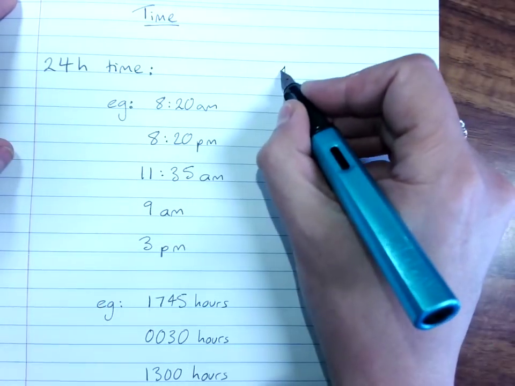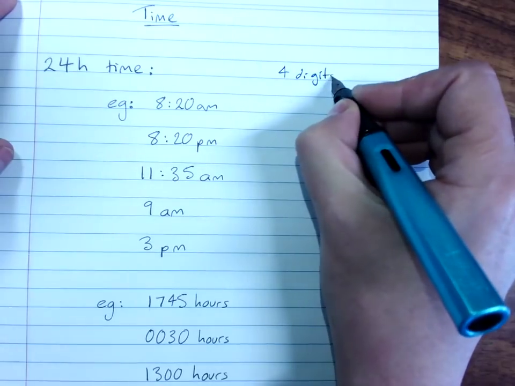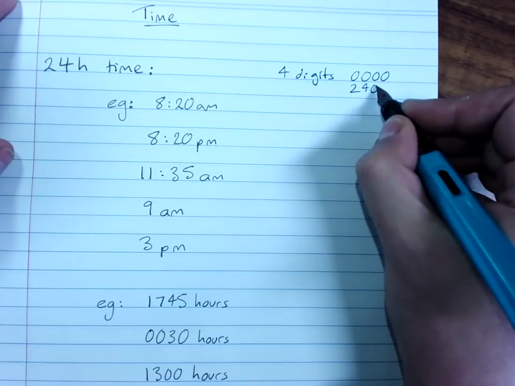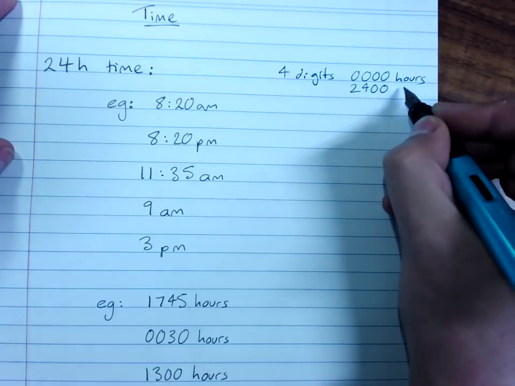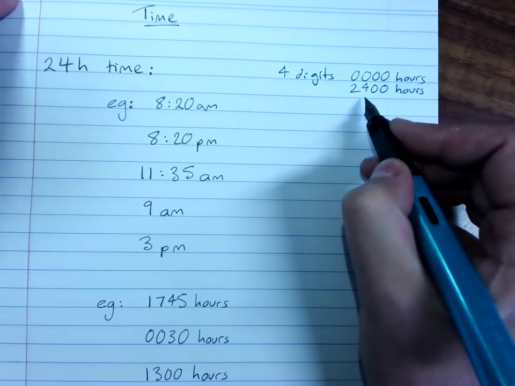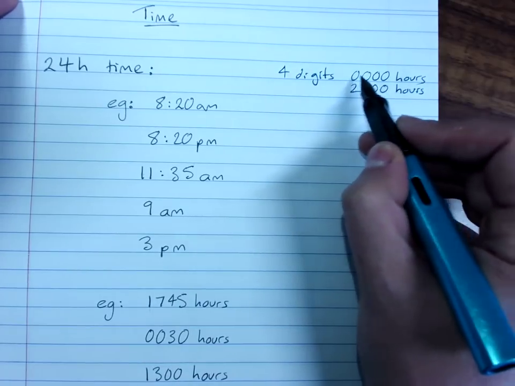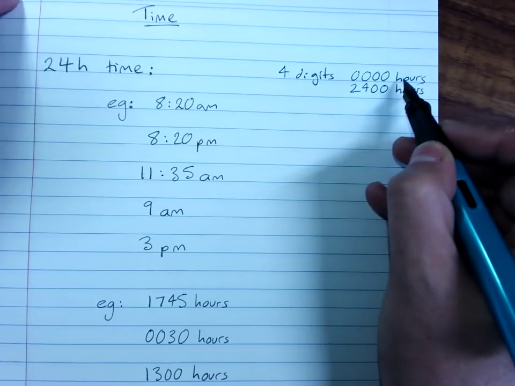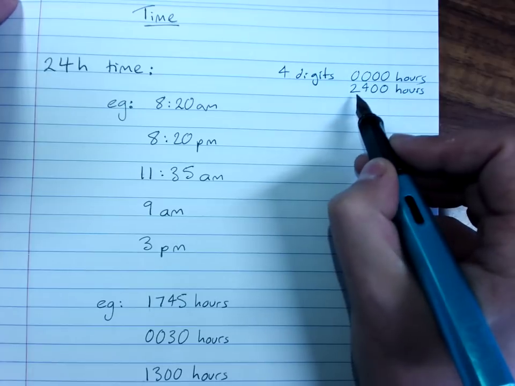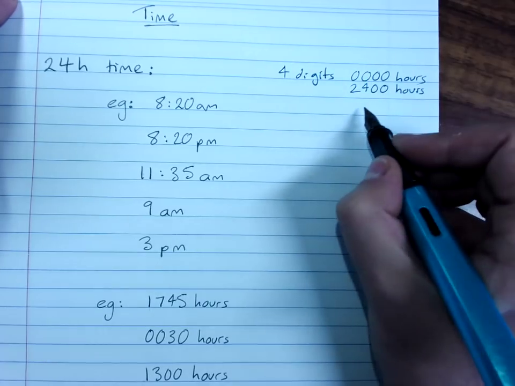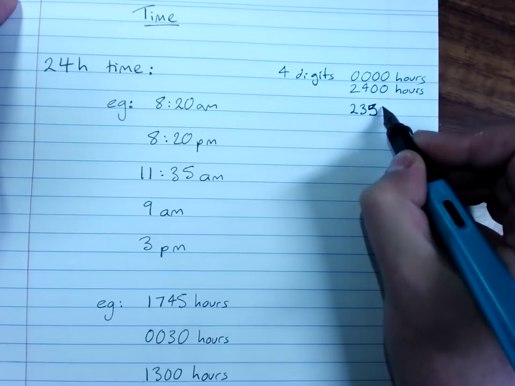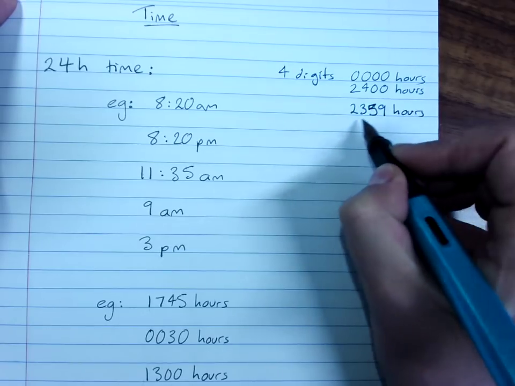24-hour time has 4 digits. It goes from 0000 basically up to what we call 2400, and it's followed by hours, and these are actually the same time. This is midnight. So 0000 is 0 hours, it's midnight, and then we count on hours and minutes after that, and so when we got around to midnight again, that would be 2400. So actually we'd get to about 23:59 hours. That's 1 minute before midnight.